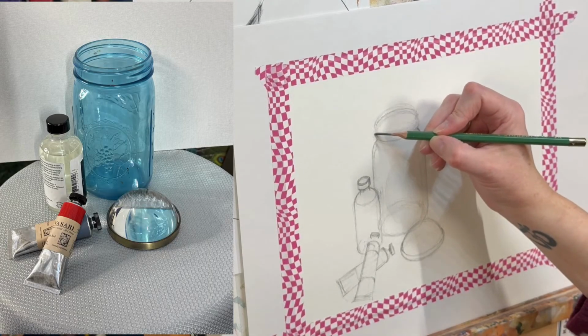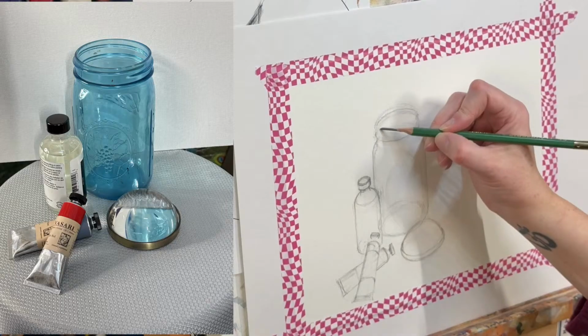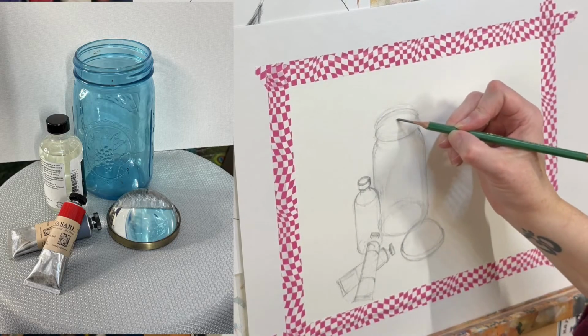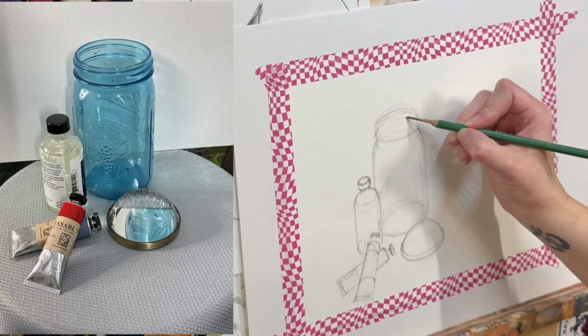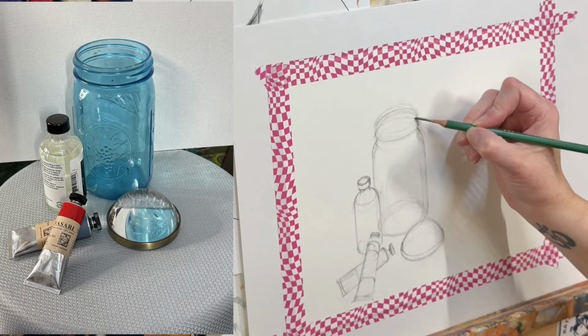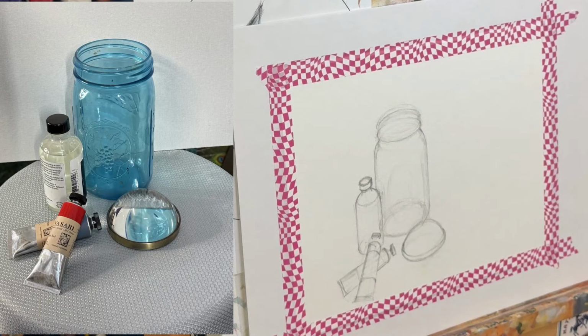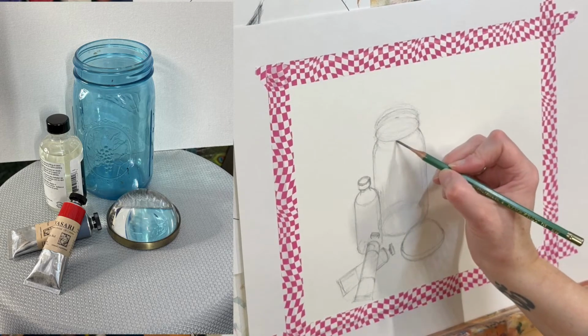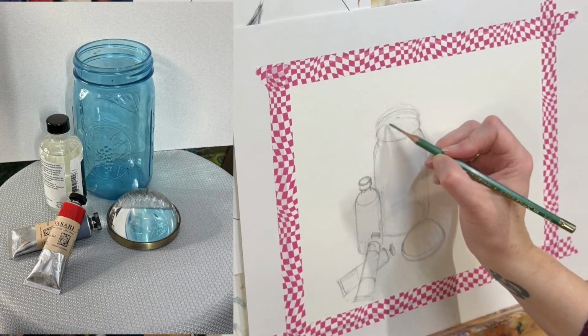Okay. So we have this lower ring that is in an oval. Again, it's widest at the top and the bottom.